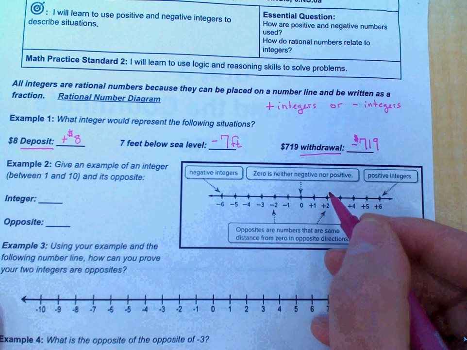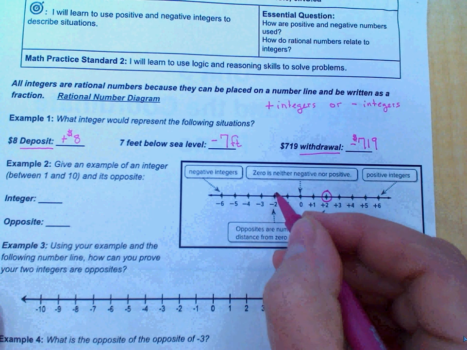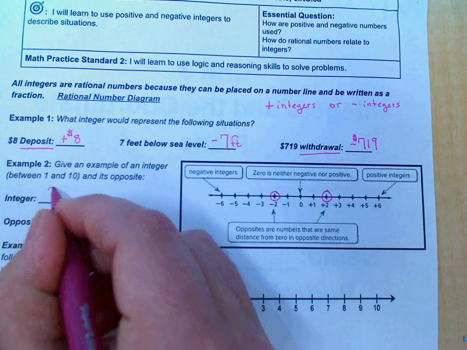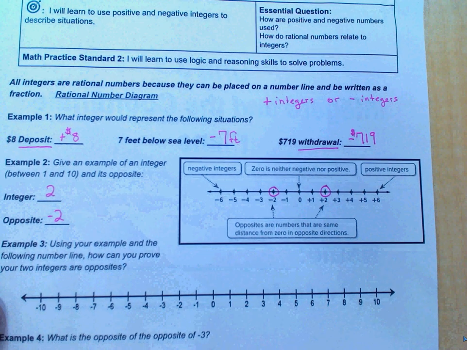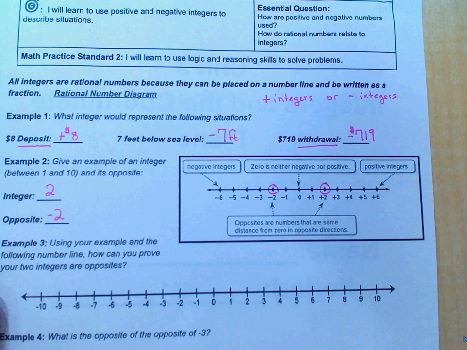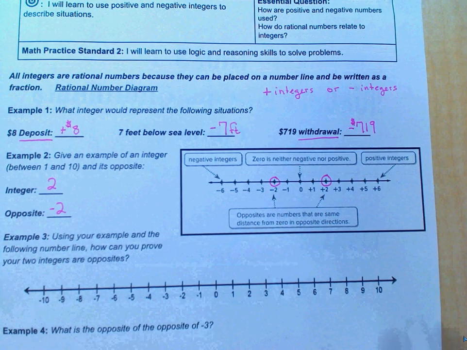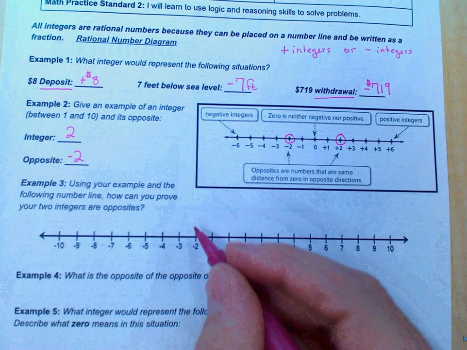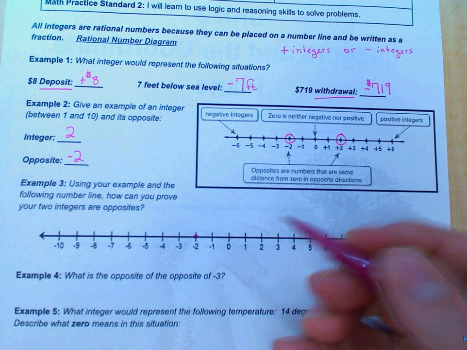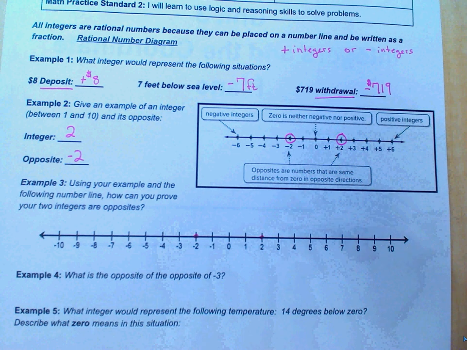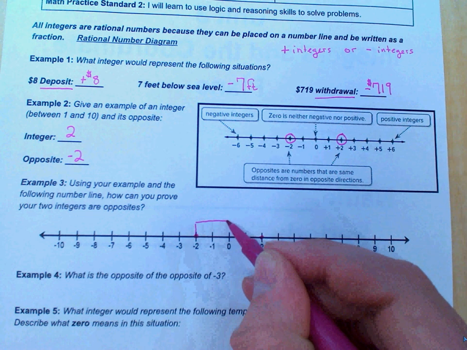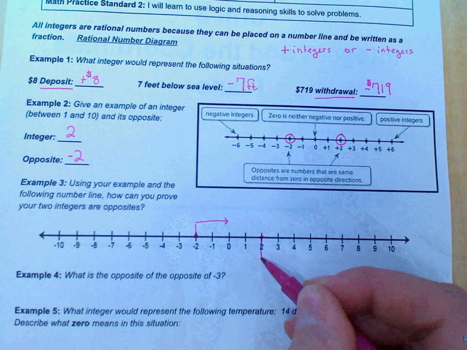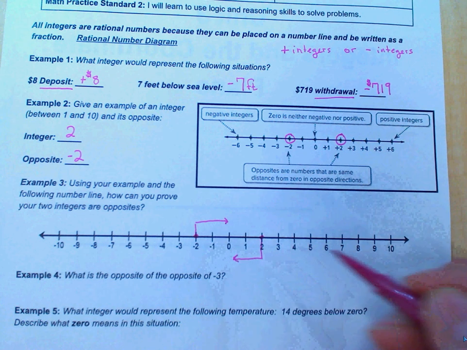So for example, here we have 2 and negative 2 are opposites. One is a positive number, one is a negative number. Okay? So if we look, and we did negative 2 and 2, we can prove that they are opposites because they are both the same distance away from 0.